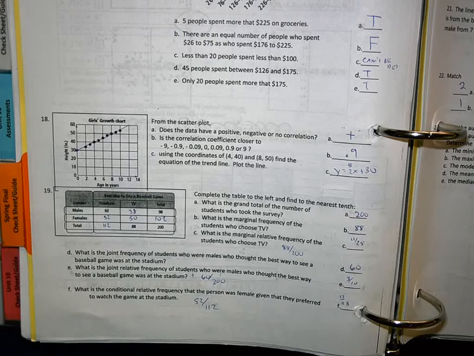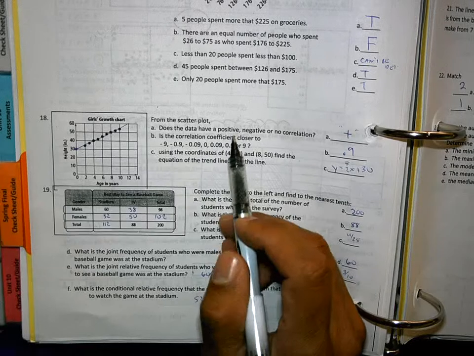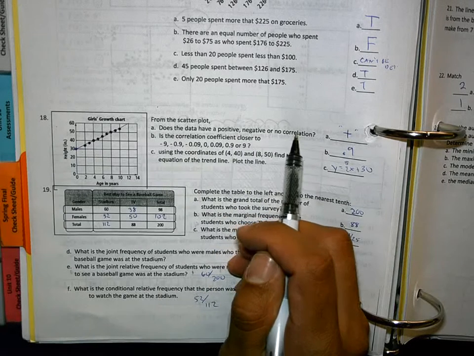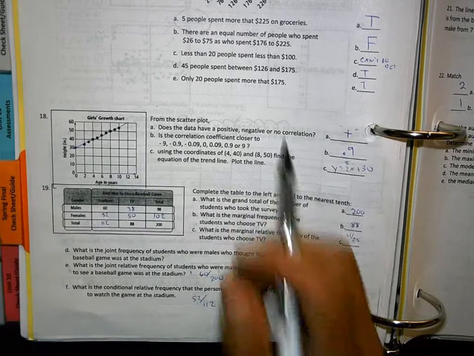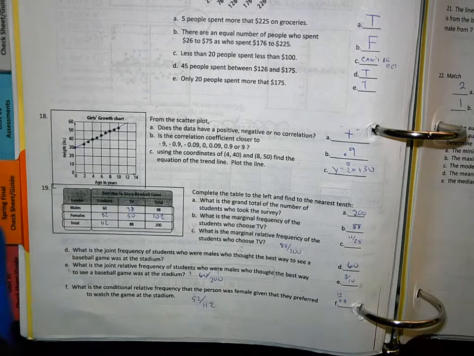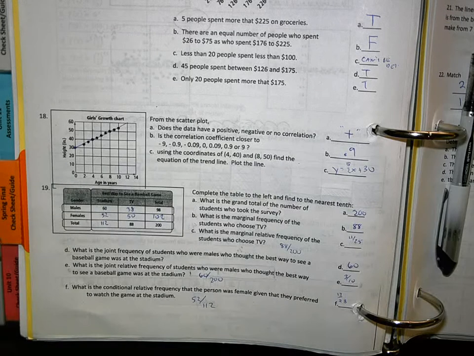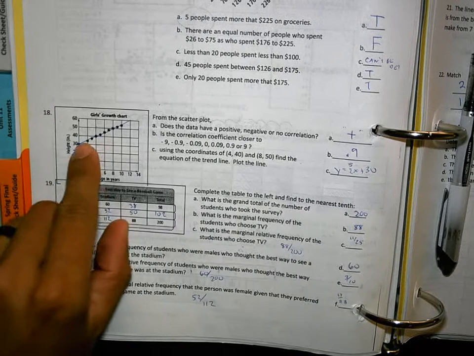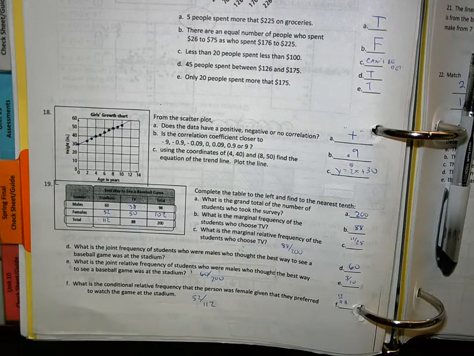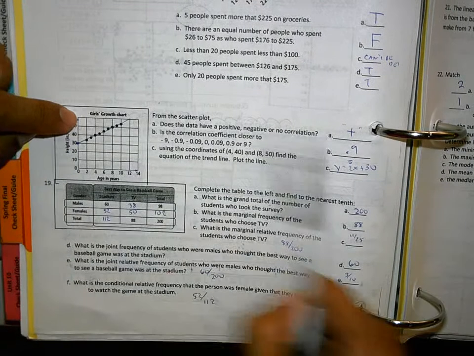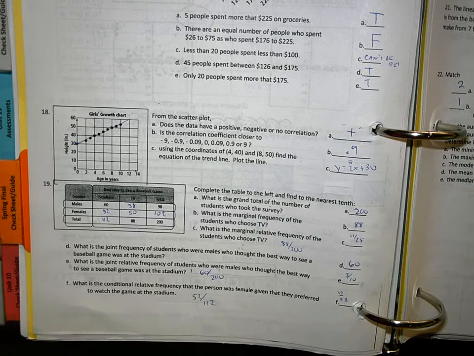Scatterplots. We talked about positive correlations, negative correlations, or no correlations. A correlation is, is there a relationship? The easiest way to describe a positive correlation is, do the numbers sort of form a line? And on number 18, yes, they look like they form a line. Is it going up or is it going down? This line is going upward. That's why it's a positive correlation.